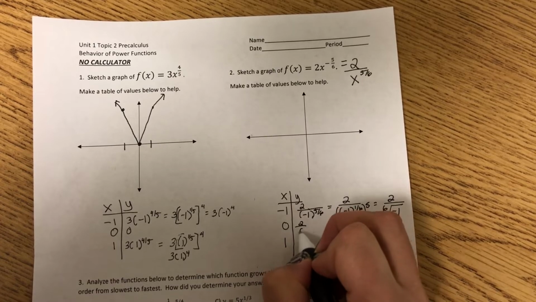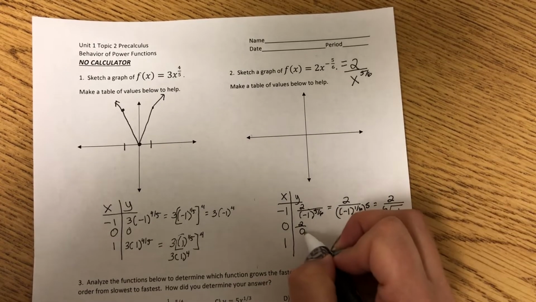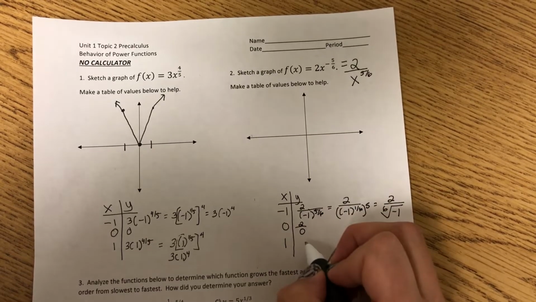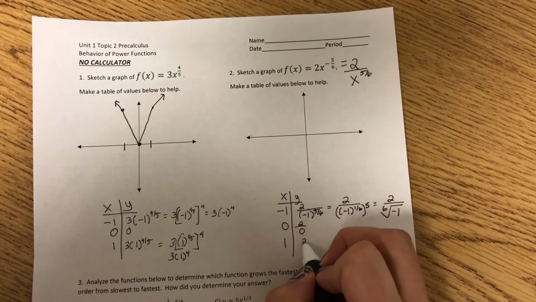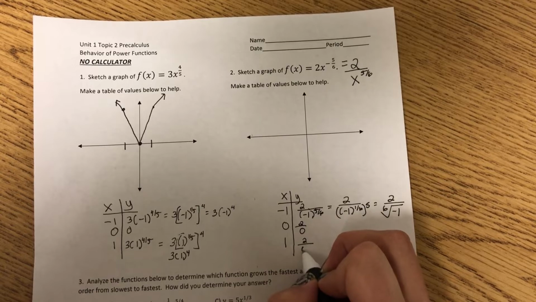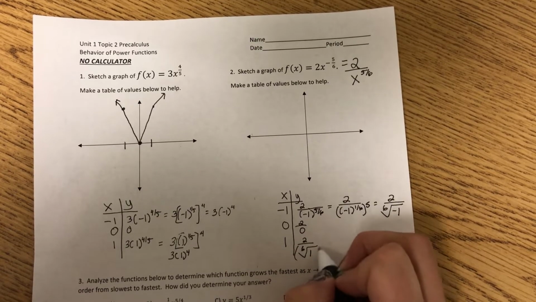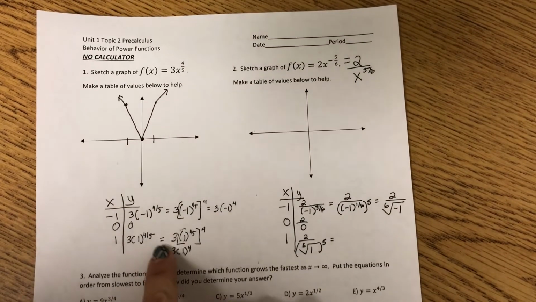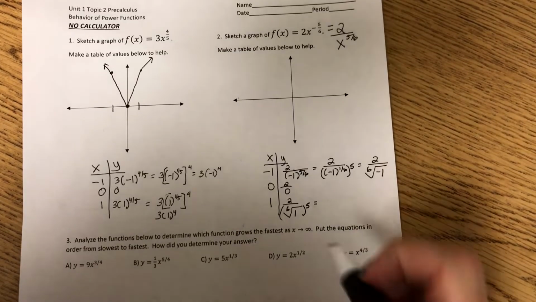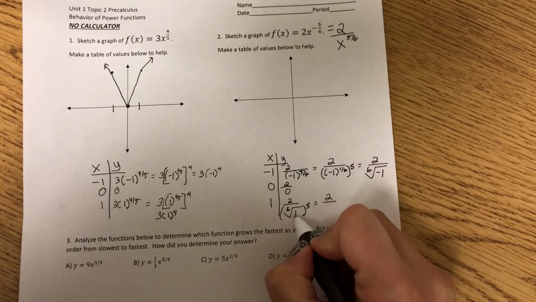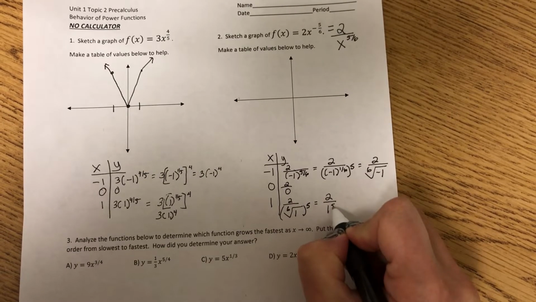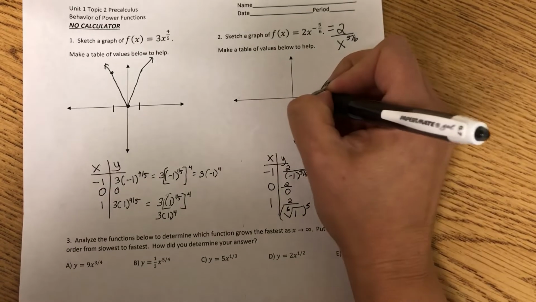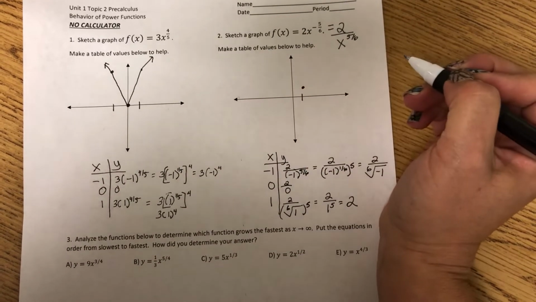So now let's go to the 0. Uh-oh, can't have 0 in the denominator. This number does not exist. Let's try 1. So this is going to be the 6th root of 1, if you like it that way, to the 5th. You could do this radical strategy over here with this one too, if you like that better. So the 6th root of 1 is still 1. 1 to the 5th is 1, so that's 2. So over here at 1, we're at 2.